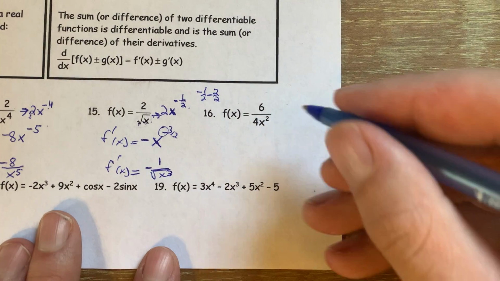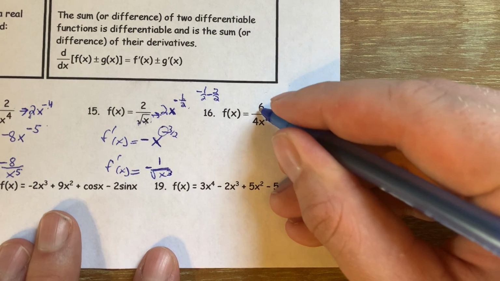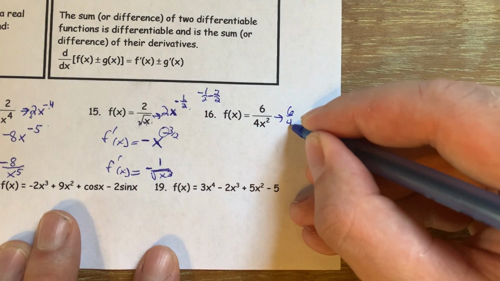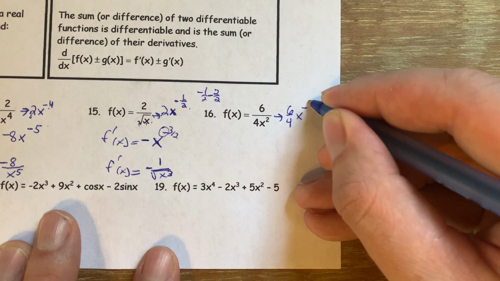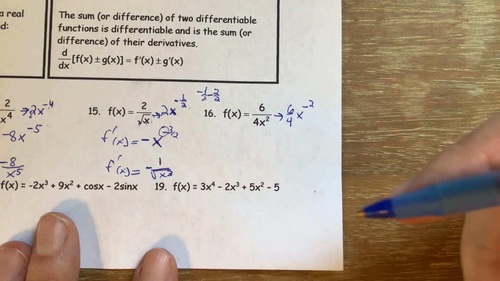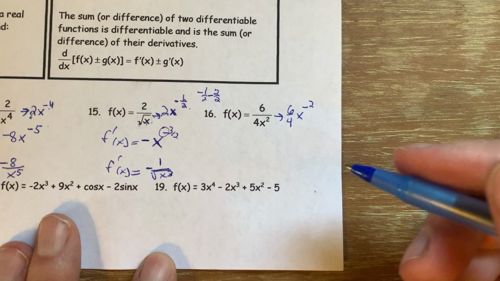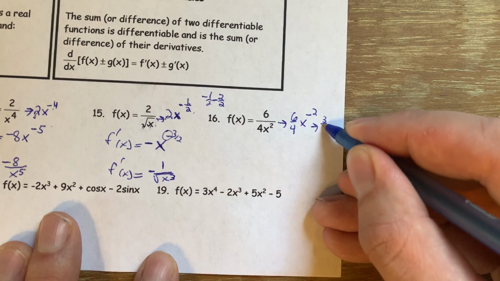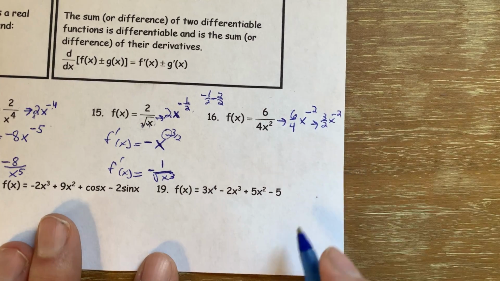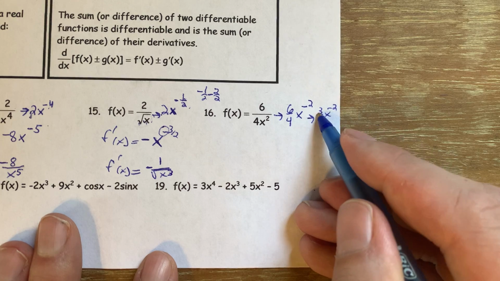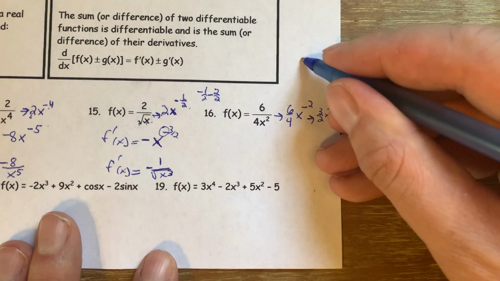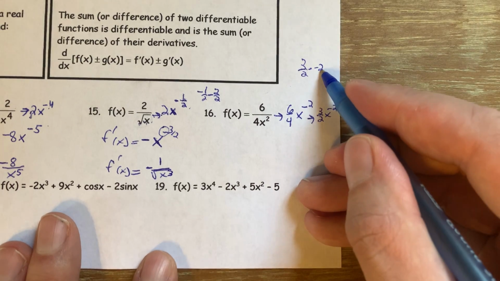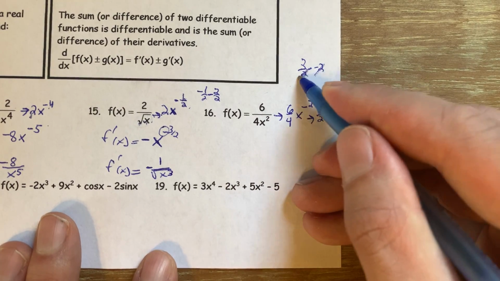This next one, we need to rewrite. Guys, when we rewrite this, this is 6/4 x to the negative 2. And you can simplify this if you want. It might make it a little easier, or we can simplify it at the end. I'm going to go ahead and simplify it right now. This is 3/2 x to the negative 2. And so when we multiply 3/2 times negative 2, multiplying and dividing by the same thing cancels out.